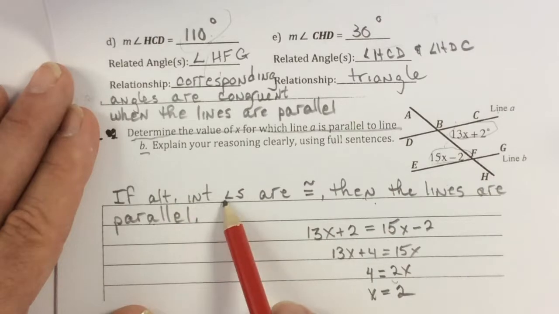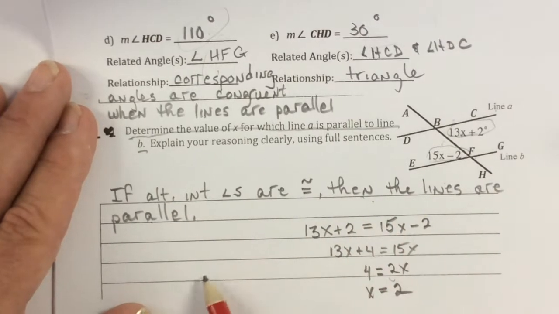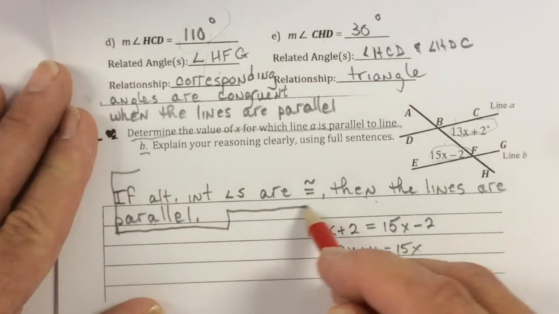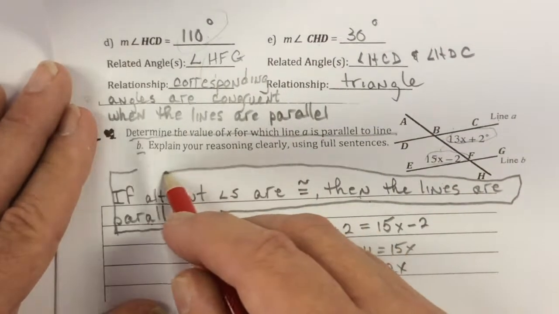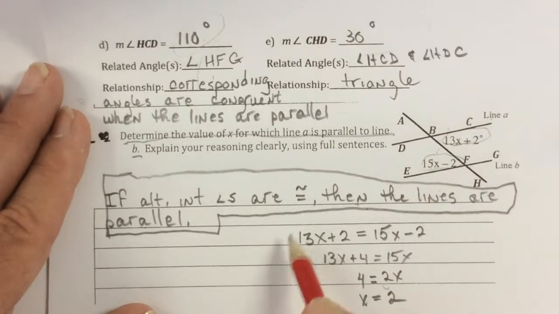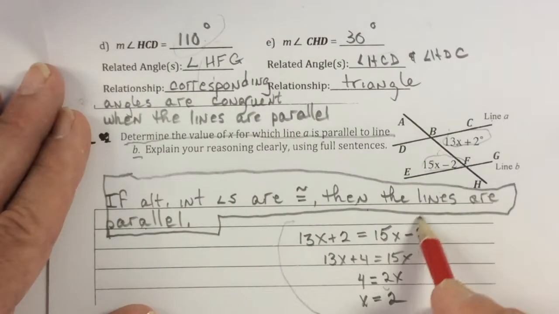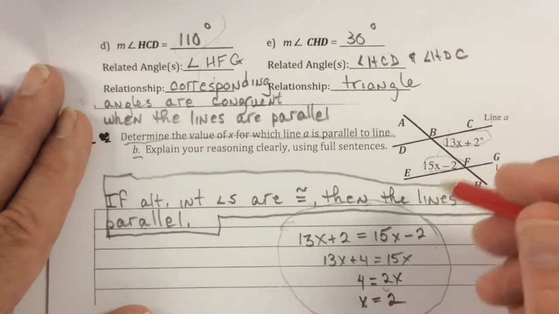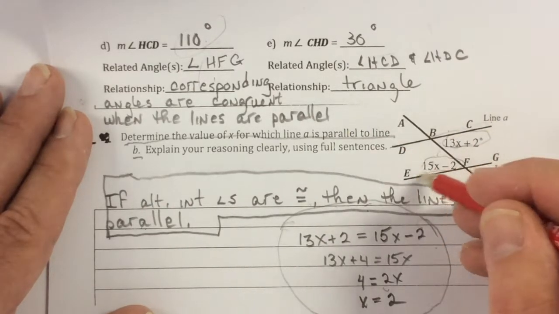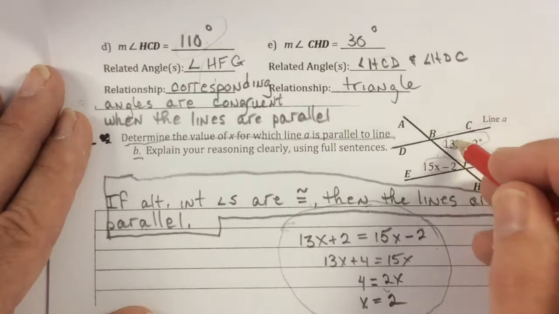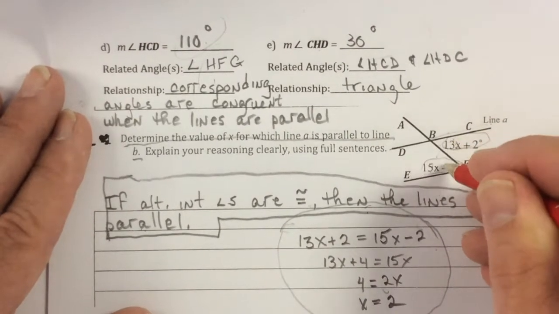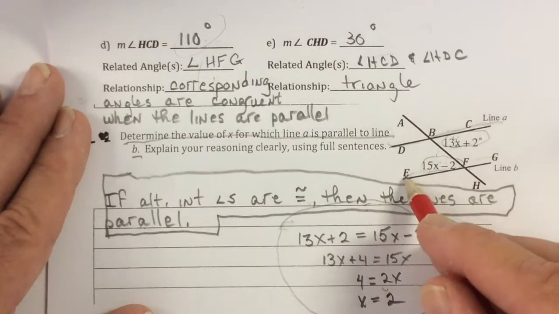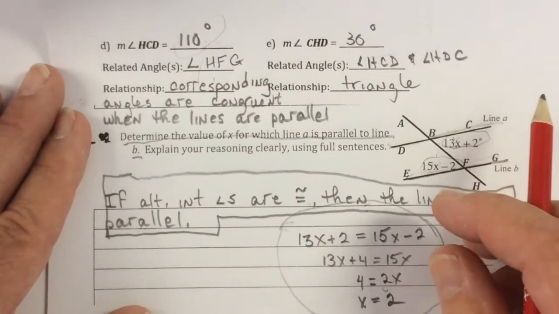And if the alternate interior angles are congruent, then the lines are parallel. This is what you need to say. And what you have to do is tell me that you know why making them congruent makes the lines parallel. If you just did this, even if you then went back and said, now I know the angles are congruent, what is it about those angles that makes them related at all to the lines being parallel? It's specifically, these angles are alternate interior angles, and if alternate interior angles are congruent, then the lines are parallel. That's what we're looking for.